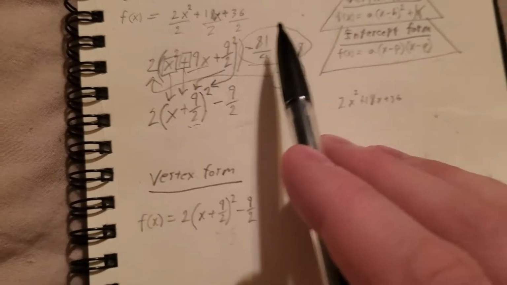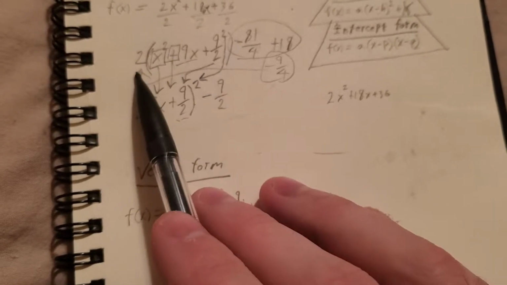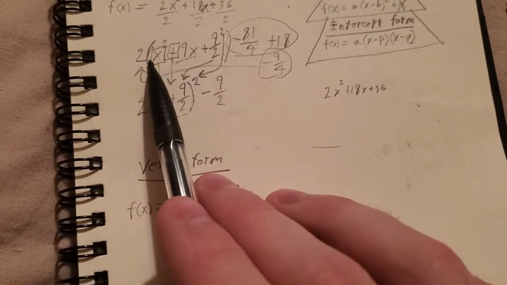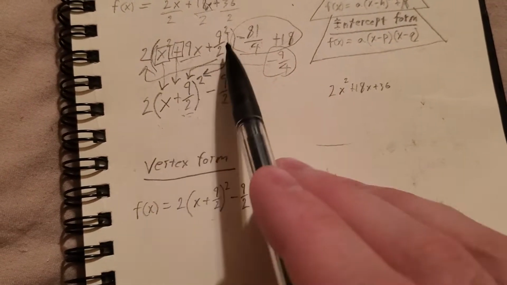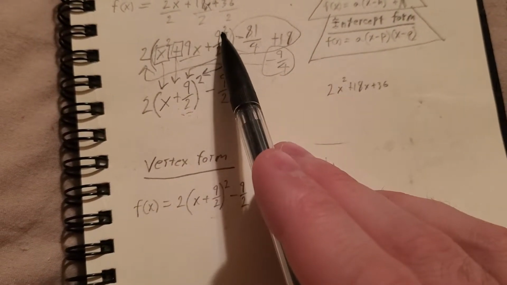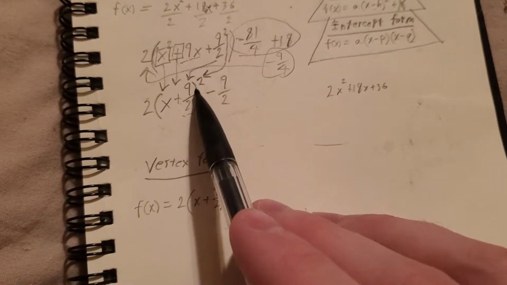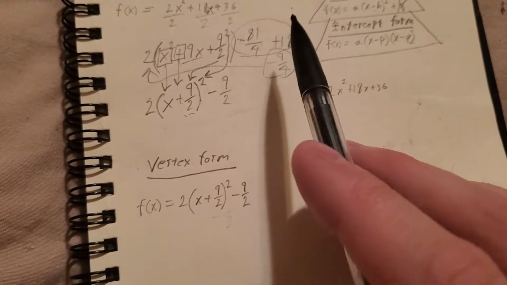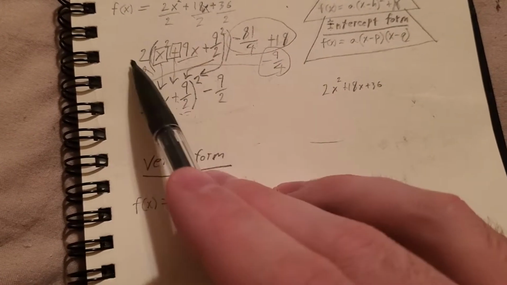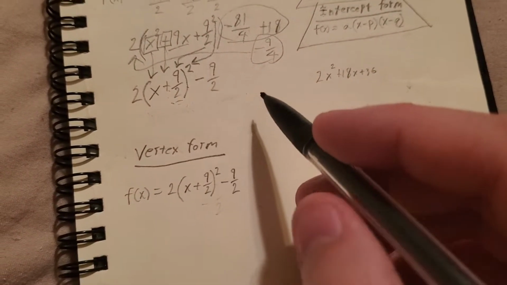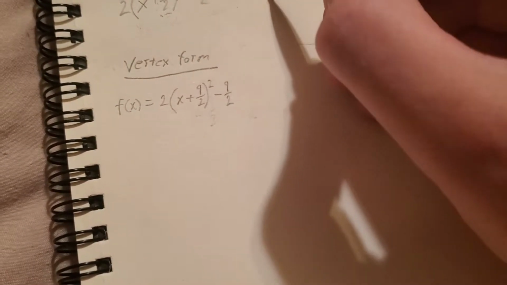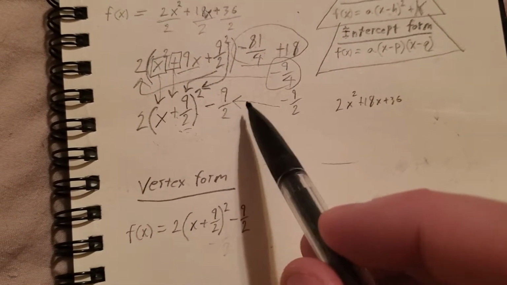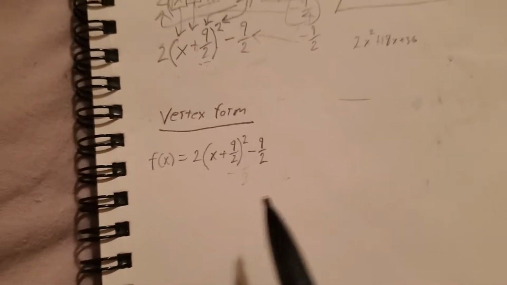Okay, from that, we brought down the 2. We brought down the x, we brought down the middle sign, so it's just x plus. We took in this value right here, 9 over 2, plus 9 over 2. The squared gets put on the outside of the parentheses, and then this value in here, which after we multiplied negative 9 over 4 by 2, gave us negative 9 over 2, and the negative 9 over 2 is really what goes here.